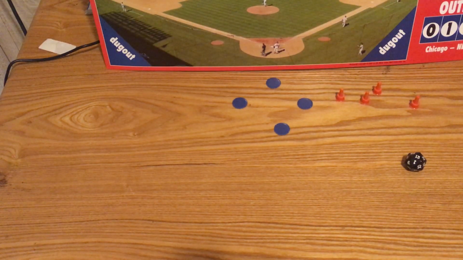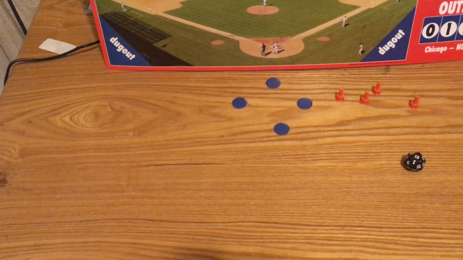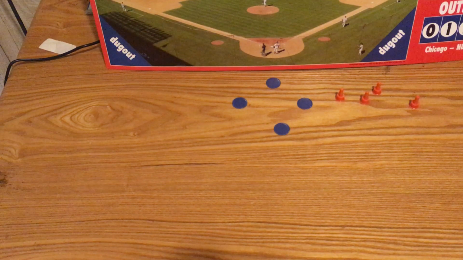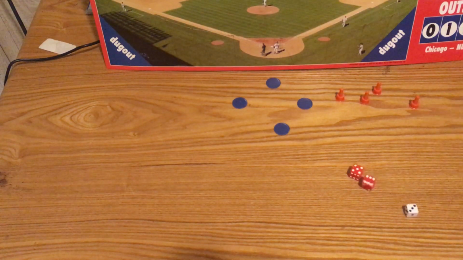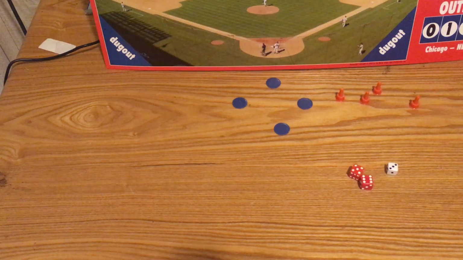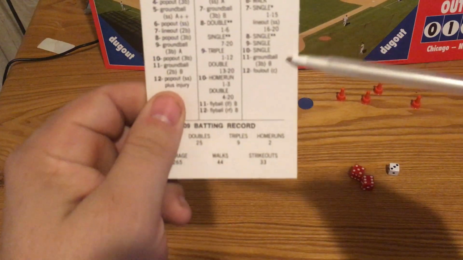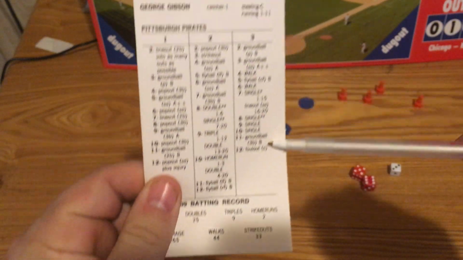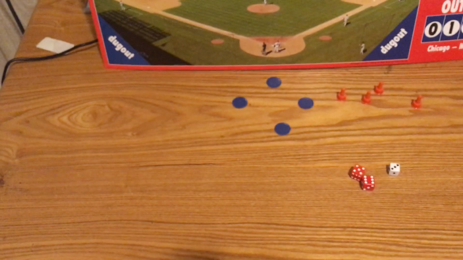So now we go to the bottom of the second with George Gibson leading off. George Gibson is the catcher for the 1909 Pittsburgh Pirates, facing Mr. Loudermilk. We got 3, then we've got 11. So 3 and 11 on Mr. Gibson's card is a ground ball to third base with the out.